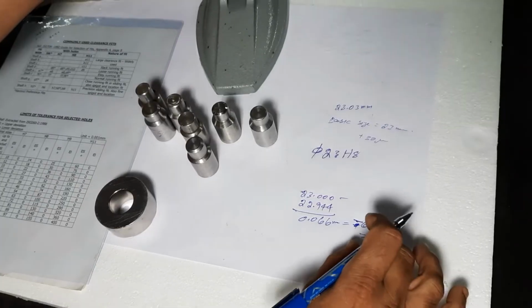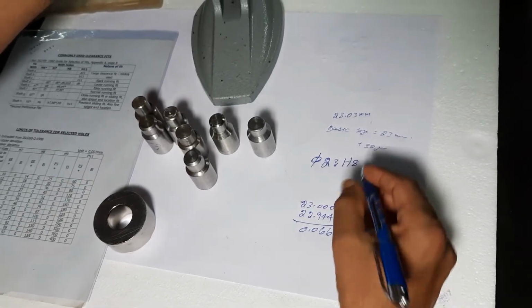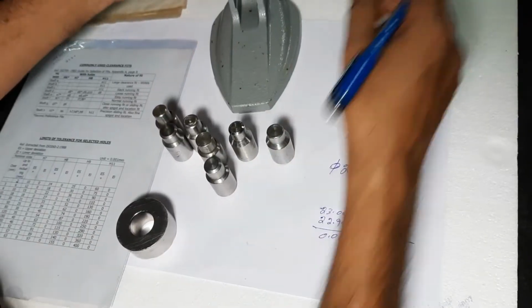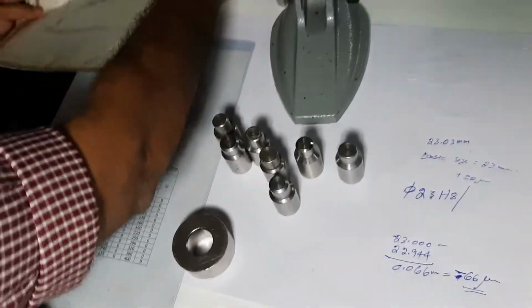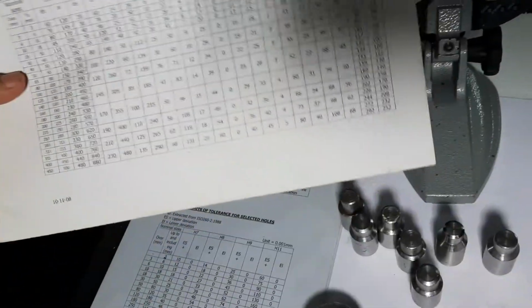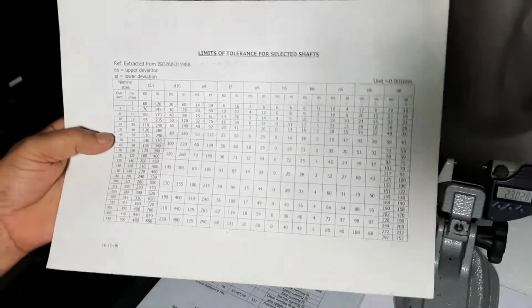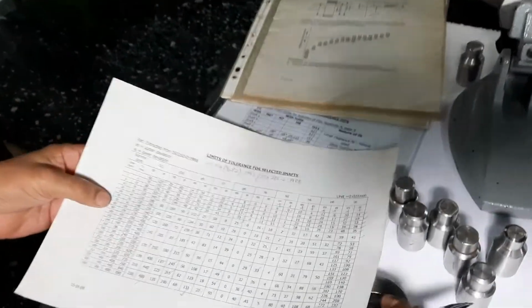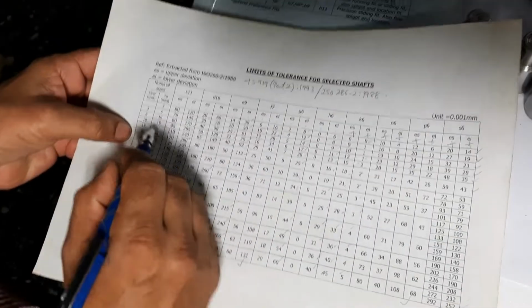From the chart you find out which grade it is coming. 66 micron minus. So this is the chart for shaft sizes. The basic size is 23 itself, in the range 18 to 30.